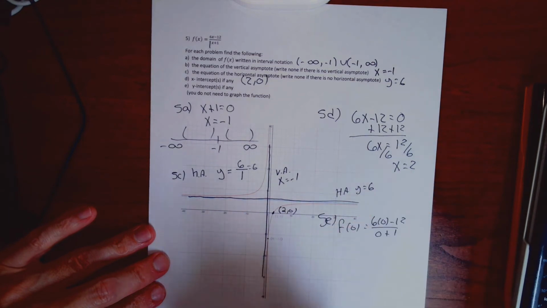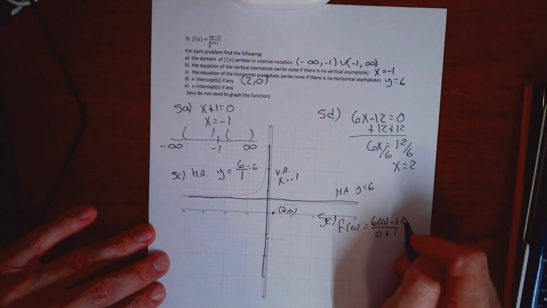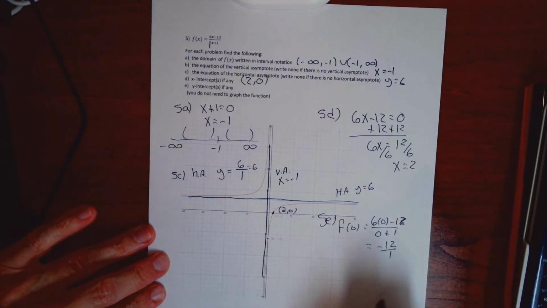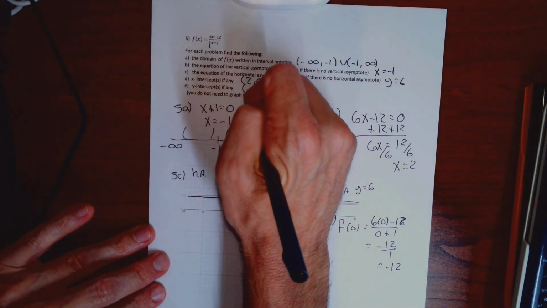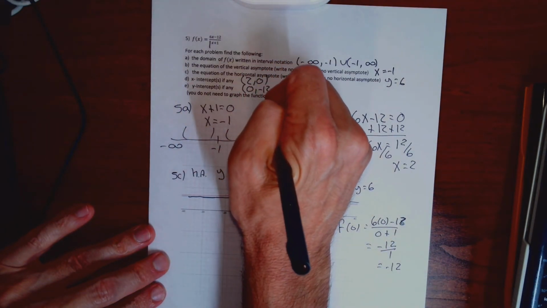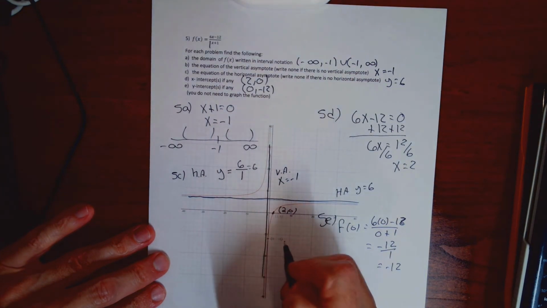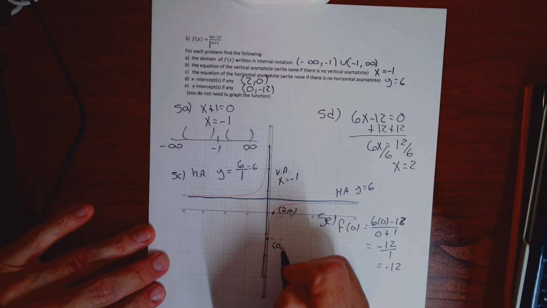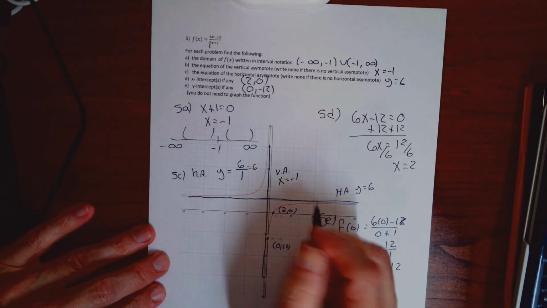I'd get 6 times 0 minus 12 over 0 plus 1. The pieces with the zeros cancel out, and I get minus 12 over 1, which is minus 12. The y-coordinate of the y-intercept is negative 12. The y-intercept is the point 0, negative 12. And you can kind of see it written down here. You could graph it if you care to.